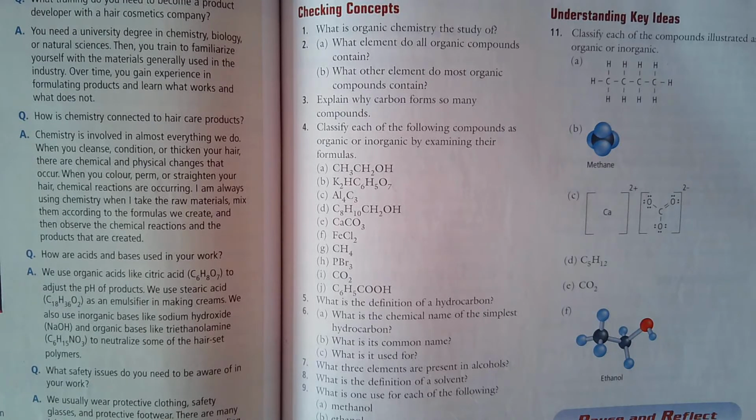So, we finished last class looking at what organic compounds are and organic chemistry. So, first thing we'll do here is go over the answers.